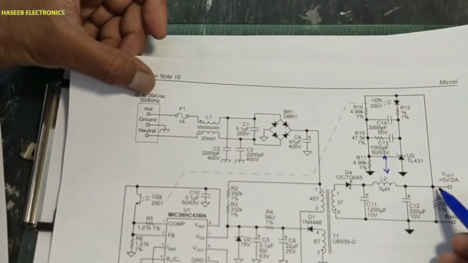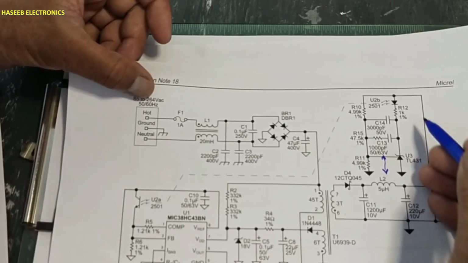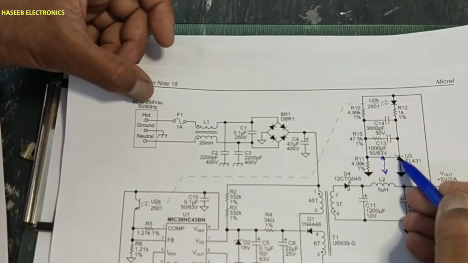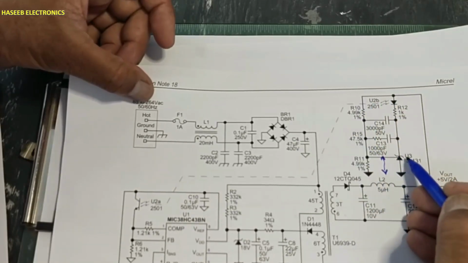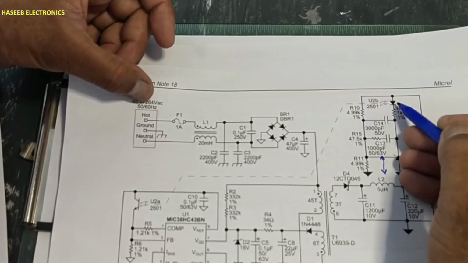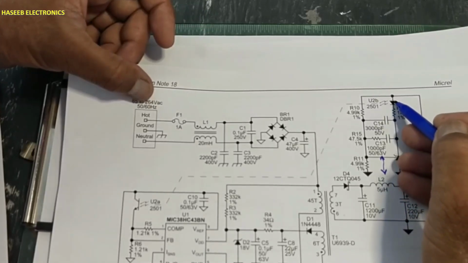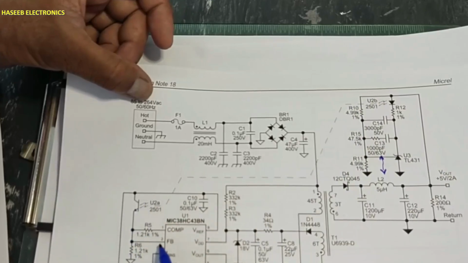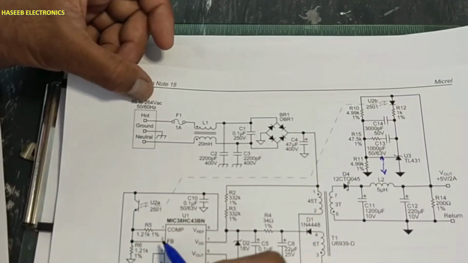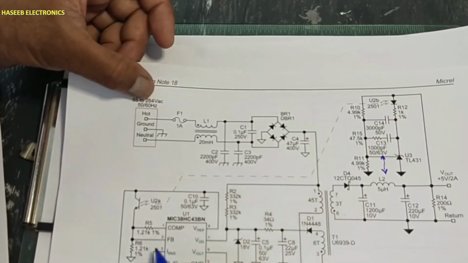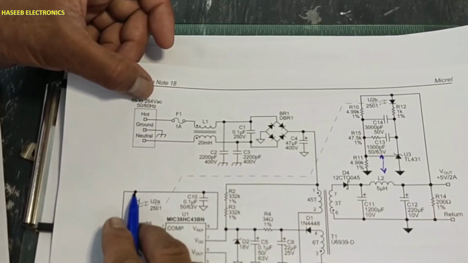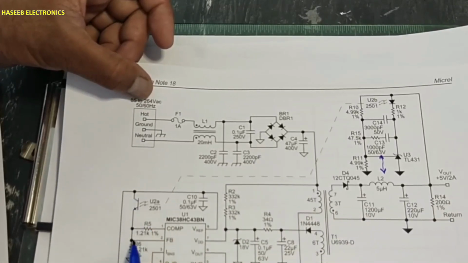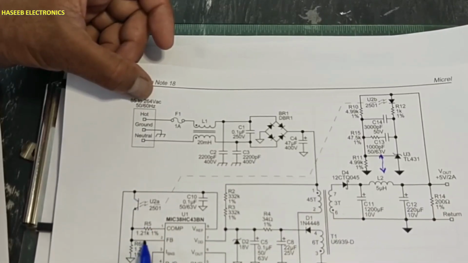In any condition, a voltage drop here will cause this TL431 to stop conducting. It will turn off the optocoupler LED, and the LED will turn off this transistor. As a result, the feedback pin voltage will change. The voltage will drop here because we stopped a path from here and now it is connected to the ground side.